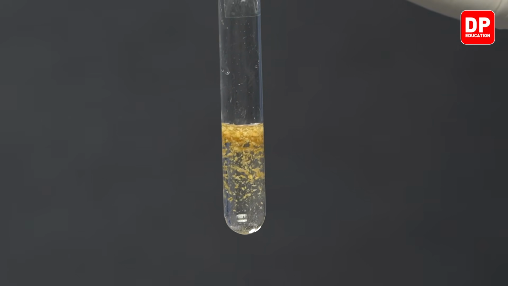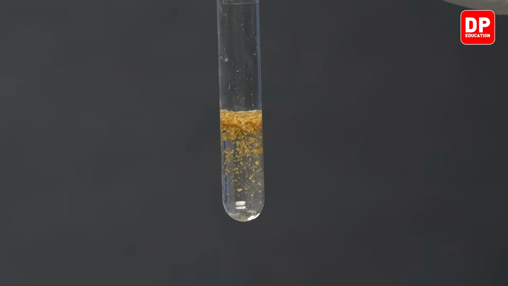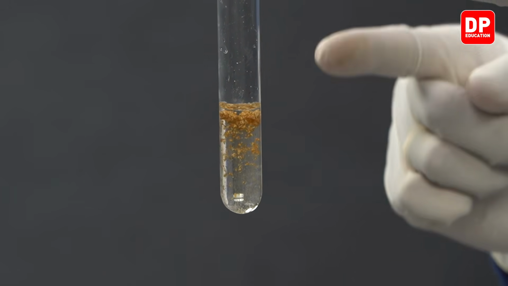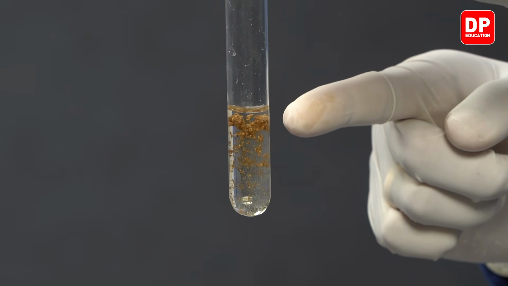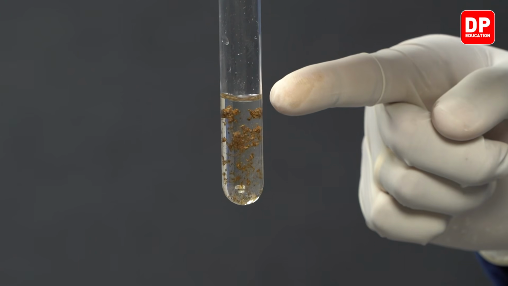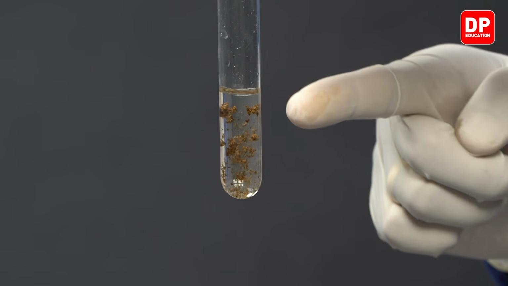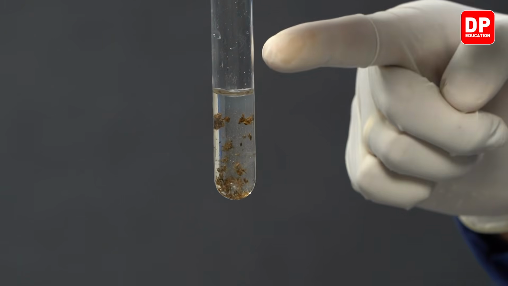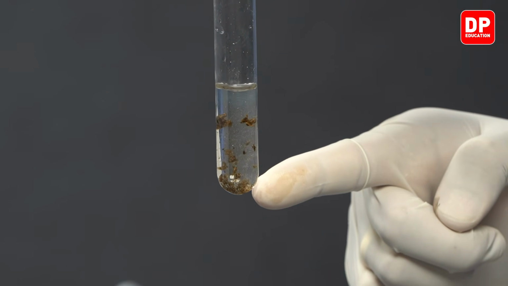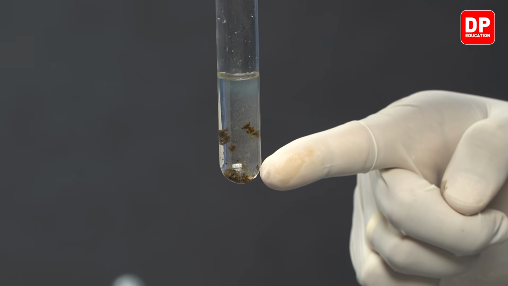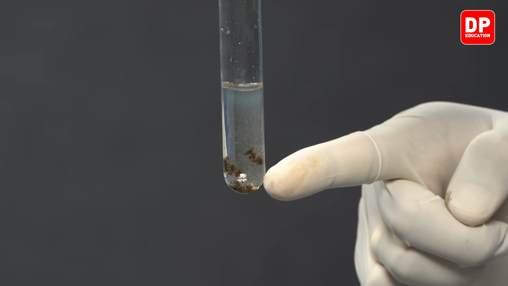Did you see, as soon as silver nitrate was added, a white color precipitate was formed, and as you can see, little by little, the white color precipitate is changing color to brown and then to black. So you can see the white color precipitate is now a black color precipitate.